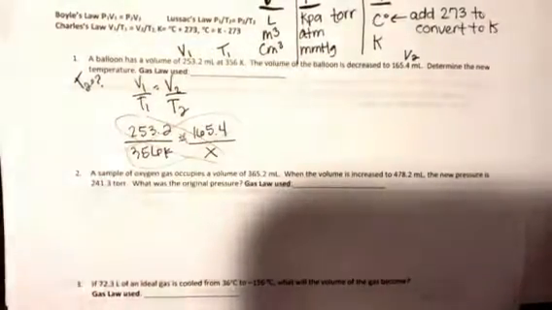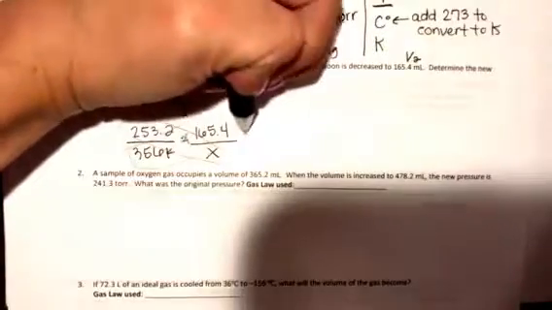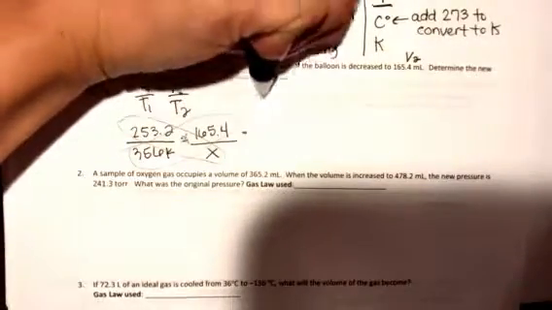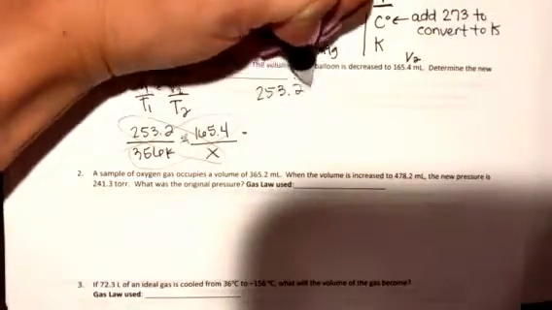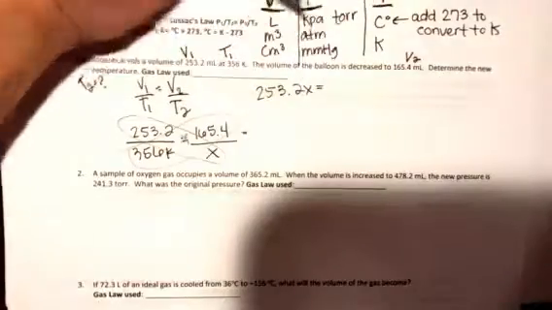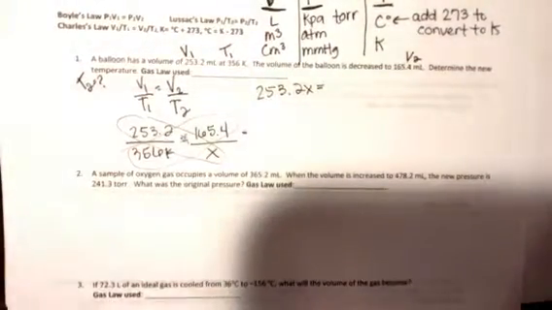So you just multiply them. So on the calculator, I type 356 times 165.4.